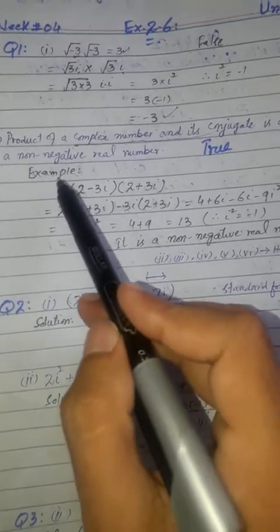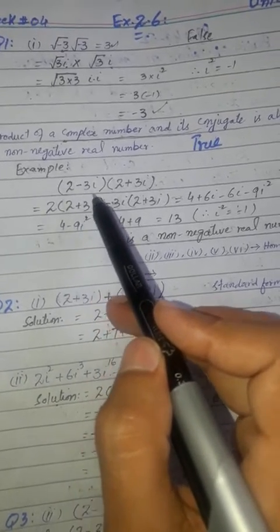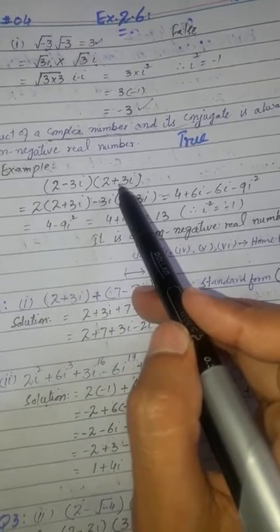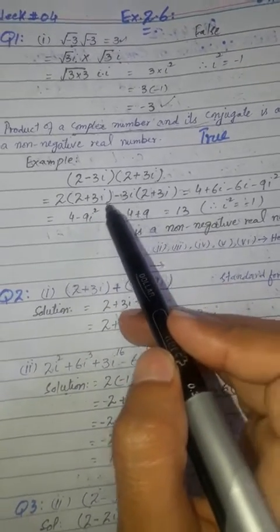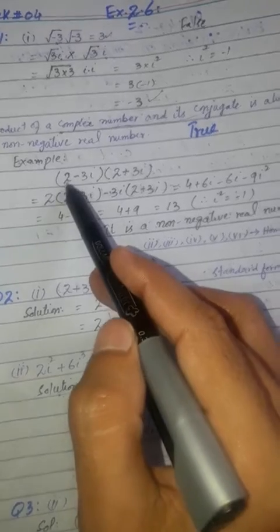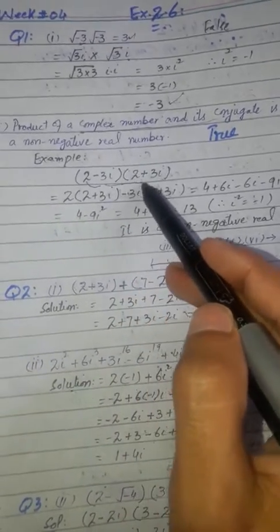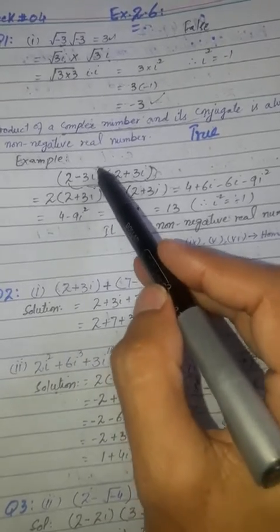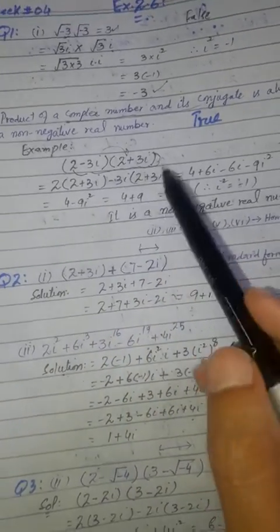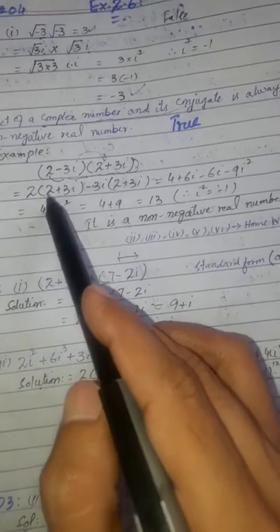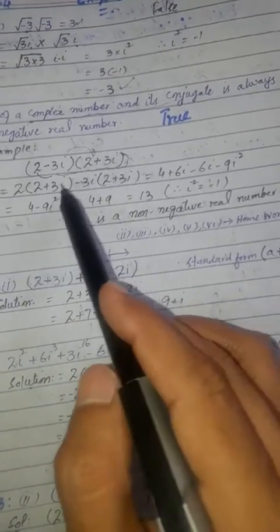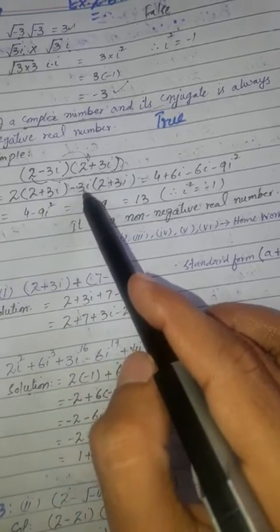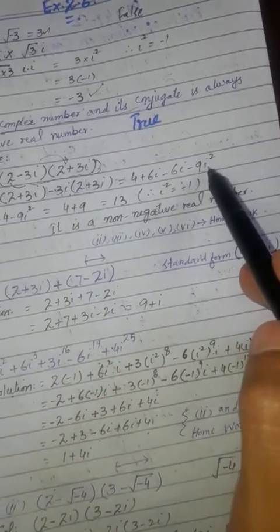Example, I take the first number 2 minus 3 iota, and taking its conjugate, it will become 2 plus 3 iota, then multiplying to each other. Simply 2 multiplied by this complete, and minus 3 again multiplied by this complete second complex number. Then by multiplying, 2 2s are 4 plus 6 iota minus 6 iota minus 9 iota square.